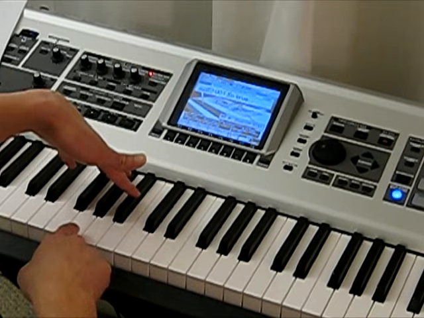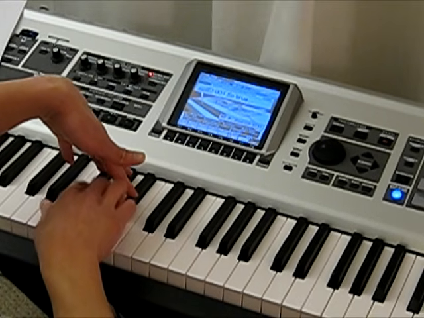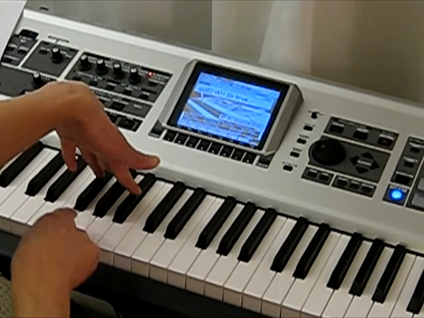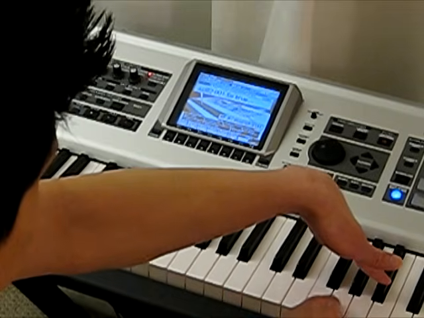Now let's find G. Here's a group of three black keys. G is in the middle of the first two black keys in the group of three black keys. So here's the group of three black keys. Here's G. Here's a group of three black keys. Here's G. And here's G again.